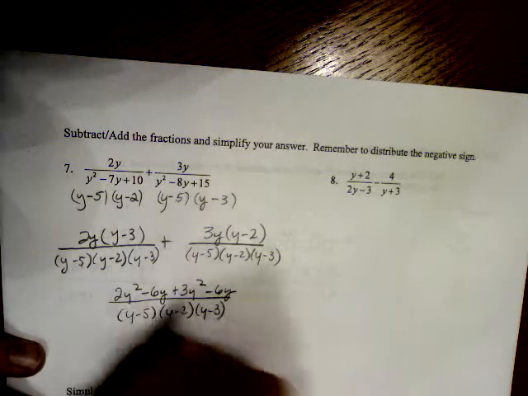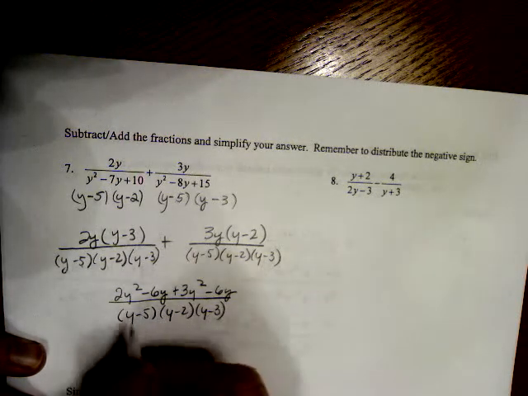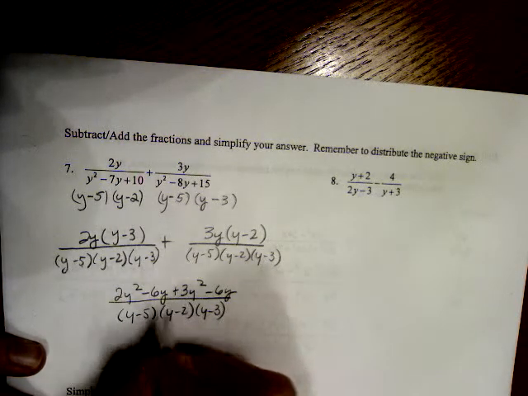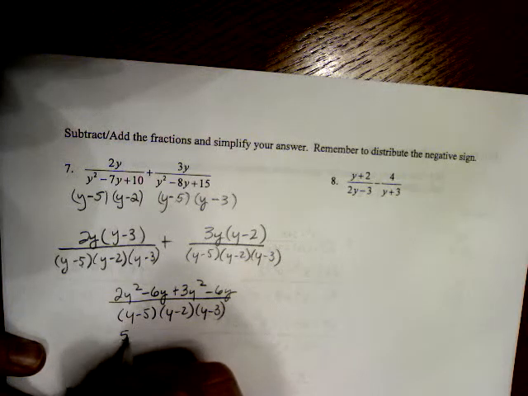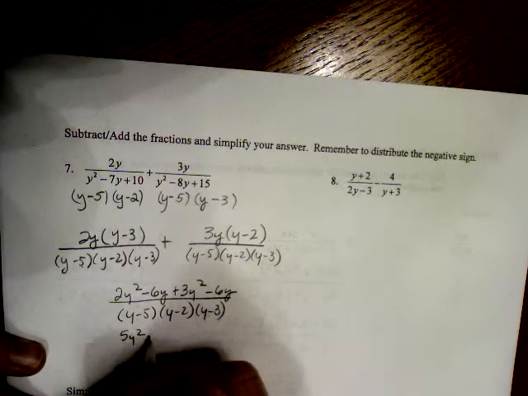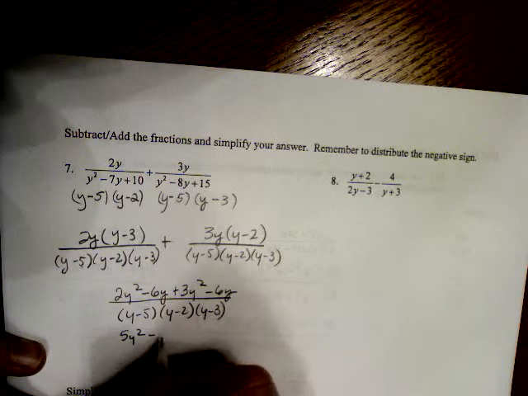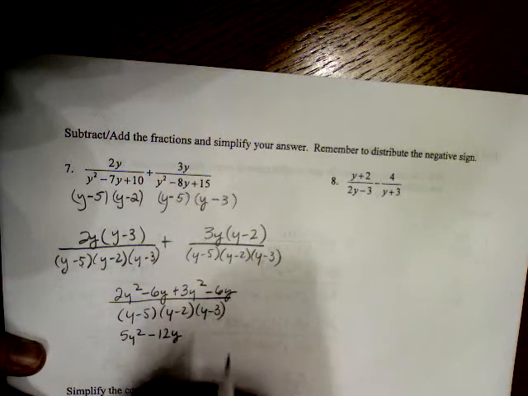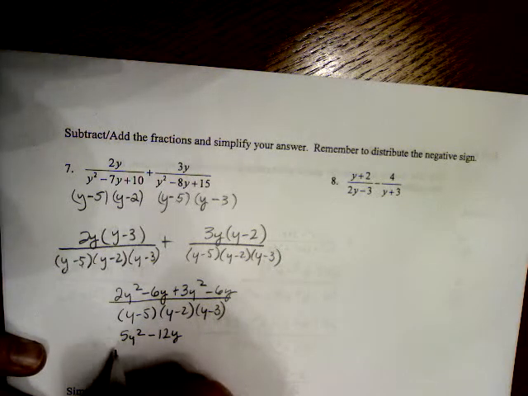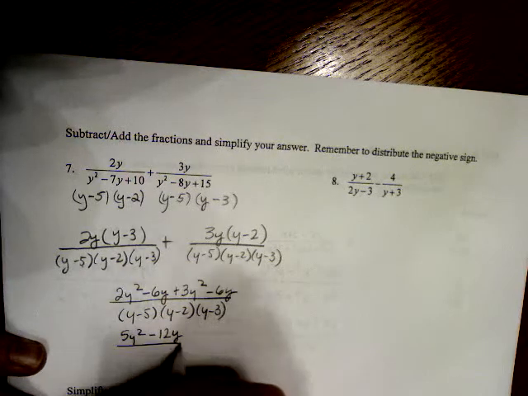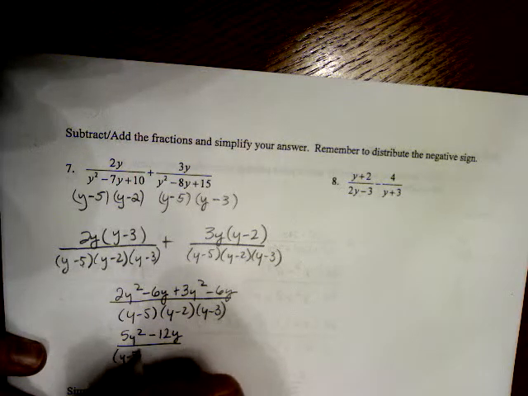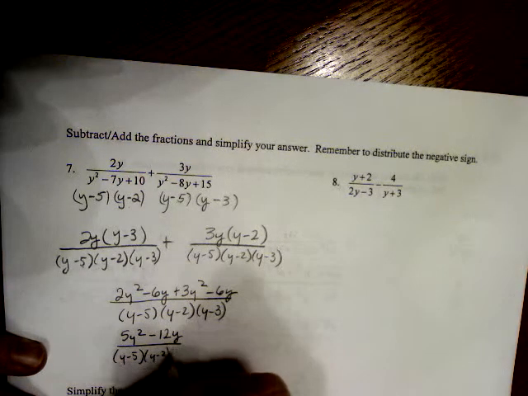Okay, we can simplify and combine our like terms. So we get 2y squared plus 3y squared, which is a 5y squared, and then negative 6y and negative 6y is negative 12y. And then we can put that over the denominator, y minus 5 times y minus 2 times y minus 3.